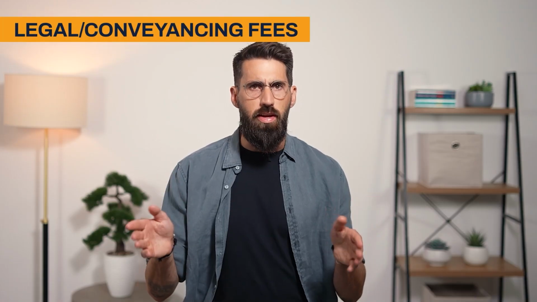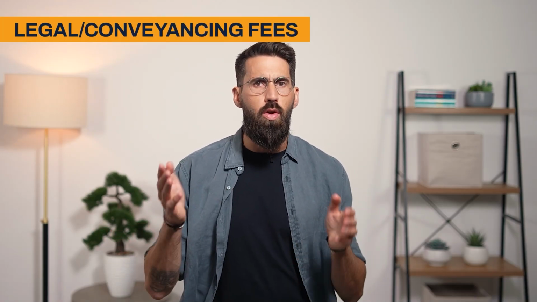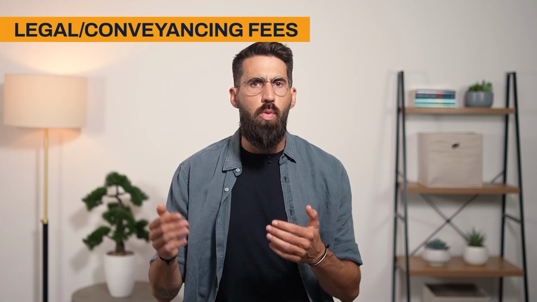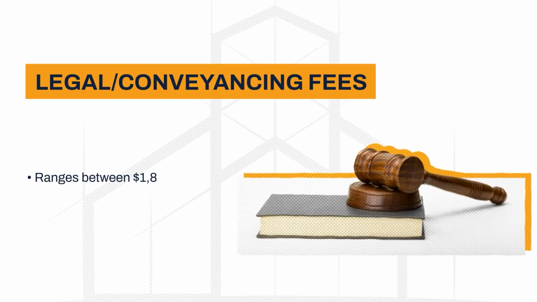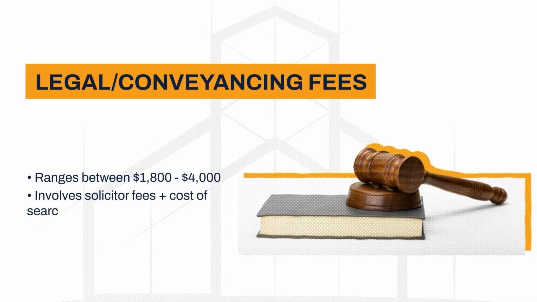Legal or conveyancing fees. Another purchase cost will be your legal or conveyancing fees, which will be paid to your solicitor. These include their fees as well as the cost of any searches they undertake for your purchase. A solicitor's charges for a purchase will usually range from $1,800 to $4,000, depending on the value of the property being purchased and the number of leases. It is essential to make sure you are working with an experienced conveyancer or solicitor who has experience in commercial property. We'll be going into more detail on conveyancing in a later module.